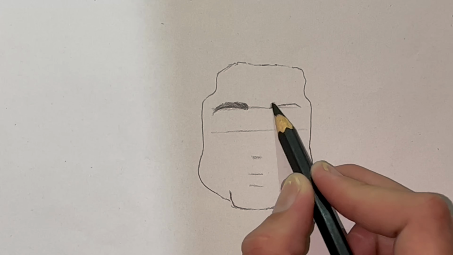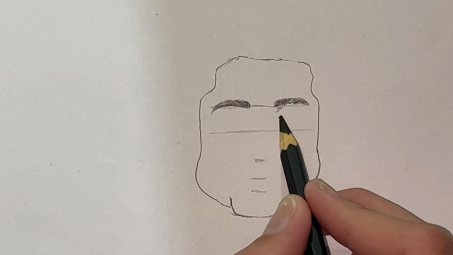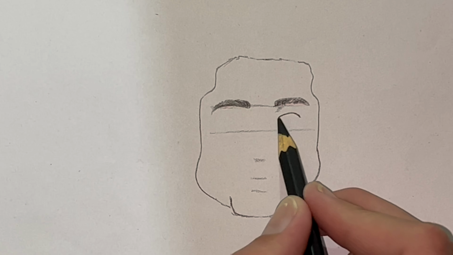Start drawing the eyebrows on the first line. Draw the eyes, nose and lips as shown.